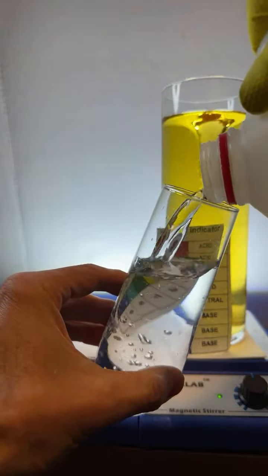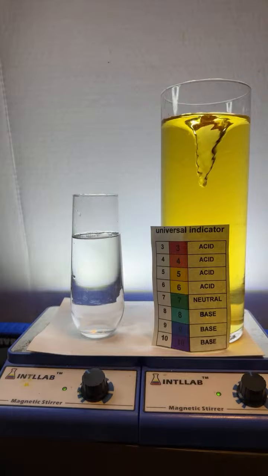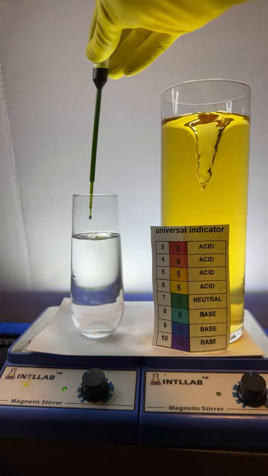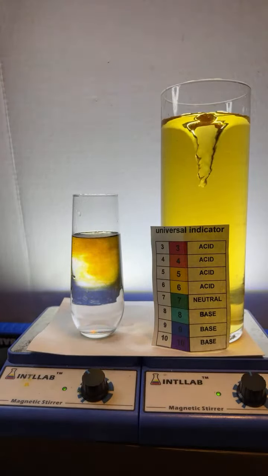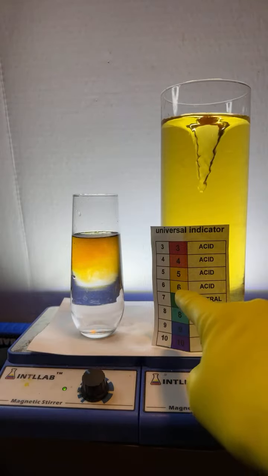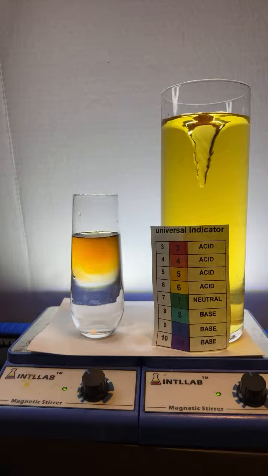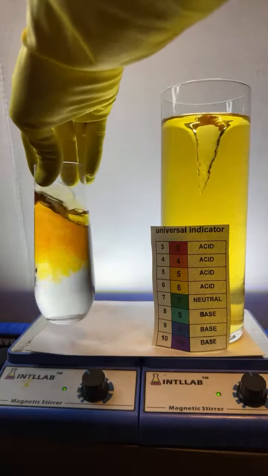And then we're going to add universal indicator to this. Give me a second here. Let's add some universal indicator. Where is it? All right, it's green. And when it goes into the water, it turns yellow. What's up with that, right? That was distilled water, which is purified water, and yet the pH isn't neutral. It's pH 6, which is slightly acidic. What the heck is going on with pure water being slightly acidic?